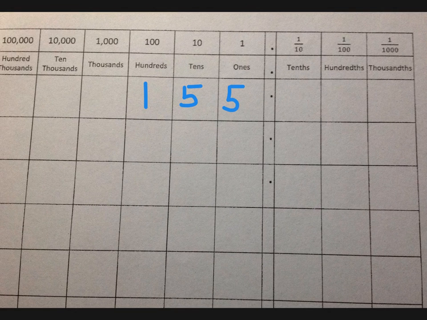Now, let's take the number 155. 155 can also be represented in different ways depending on the unit that we are concerned with. 155 can be seen as 1 hundred, 5 tens, and 5 ones.